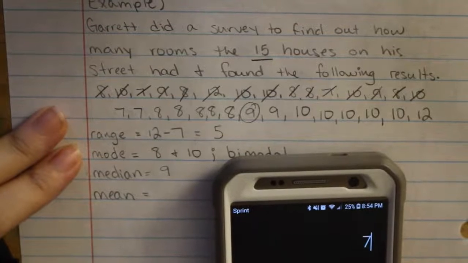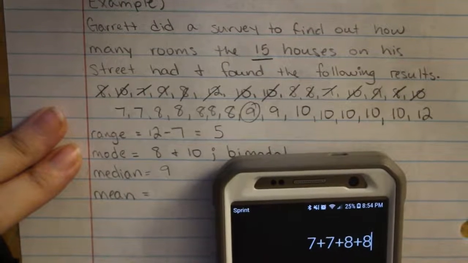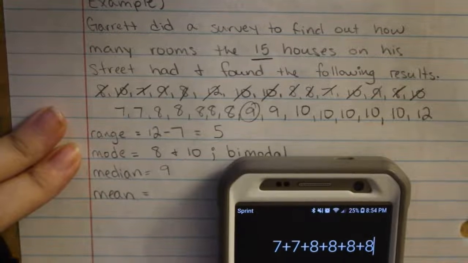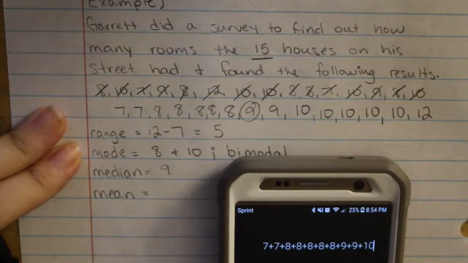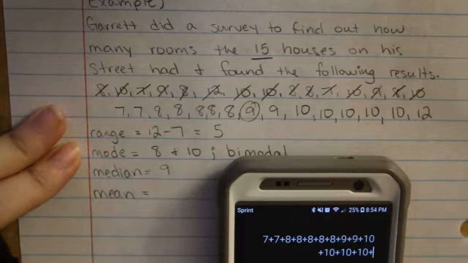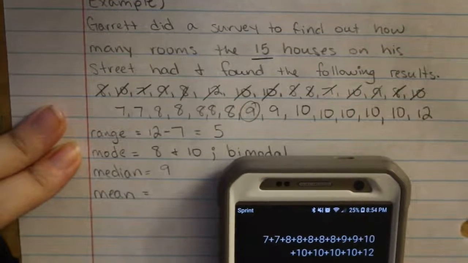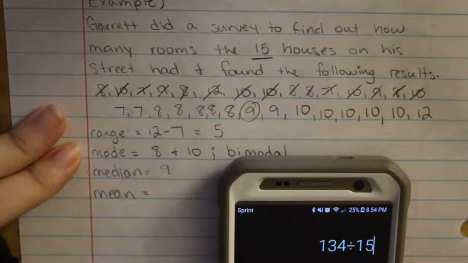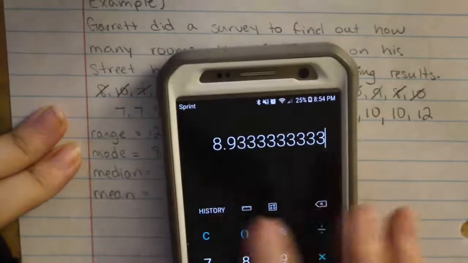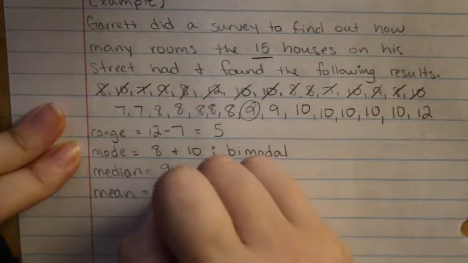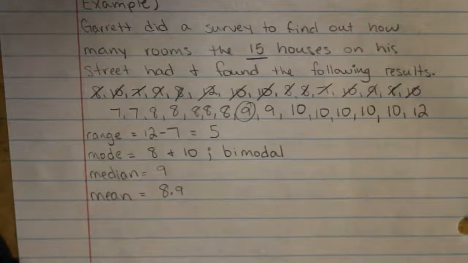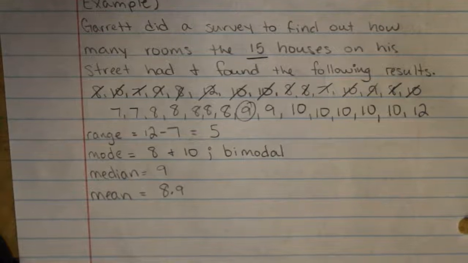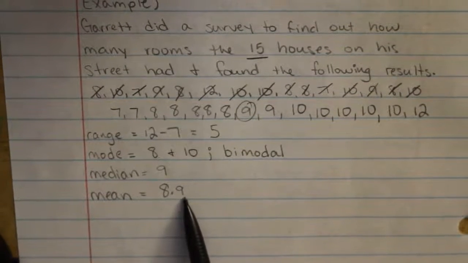So 7 plus 8 plus 8 plus 8 plus 8 plus 8 plus 9 plus 9 plus 10, 10, 10, 10, 10 plus 12. That's going to give me 134 divided by 15, which gave me 8.93. So I'm just going to put 8.9 as my mean. Sometimes you may end up with the median and the mean both being decimals. In this case, I just ended up with the mean being a decimal.